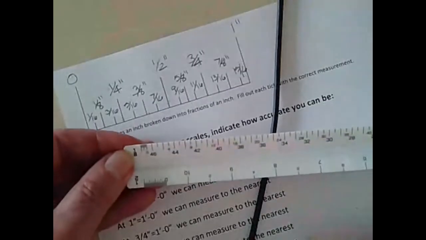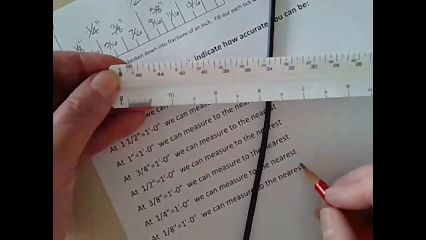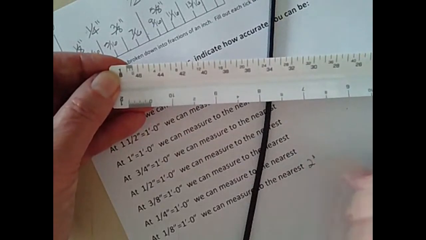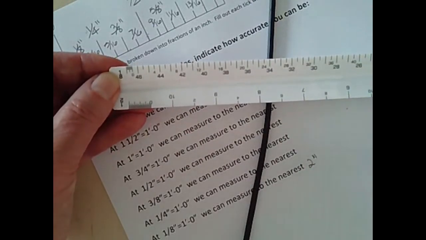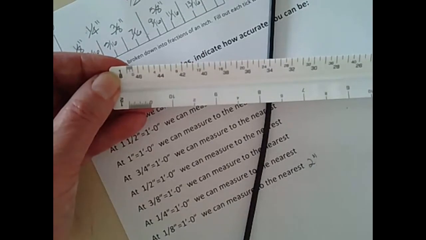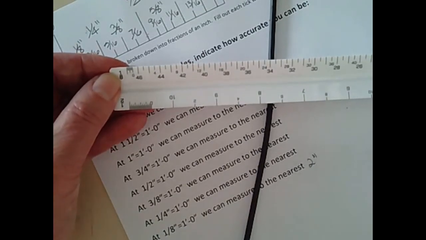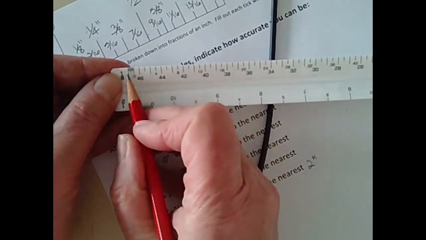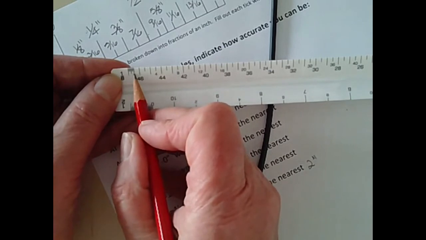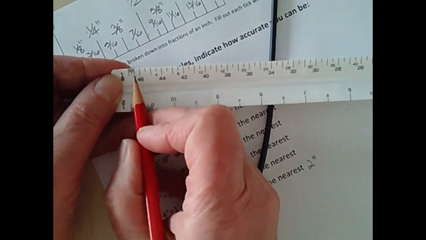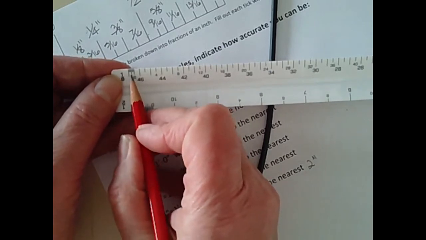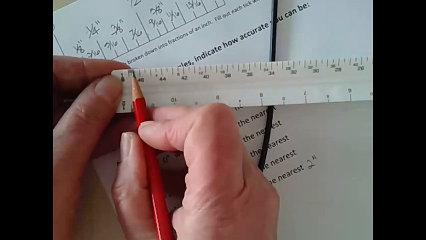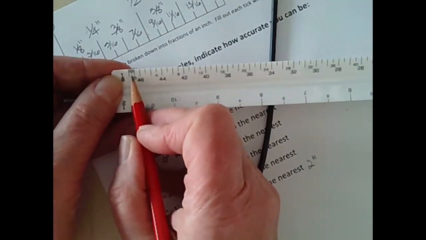So what I want you to do on the bottom of that paper is write that at 1/8 inch, we can measure to the nearest 2 inches. You're going to want to keep this paper handy. So the 1/8, this is 12 inches right here at a 1/8 inch scale. That means this is 6 inches. There are 2 more ticks, so the first one is 2 inches, 4 inches, 6 inches.